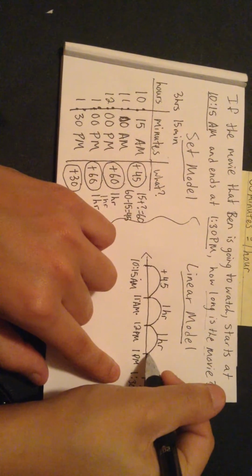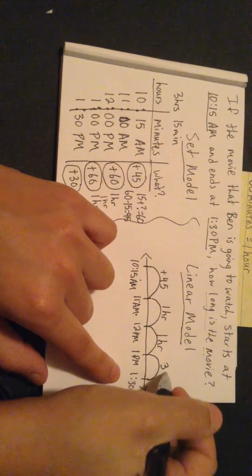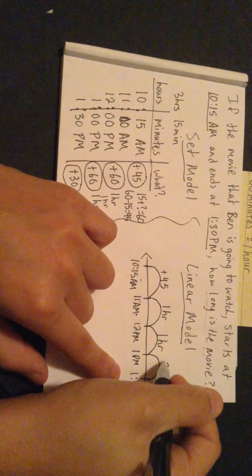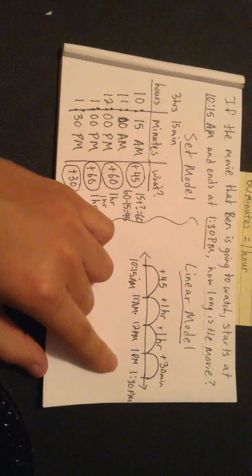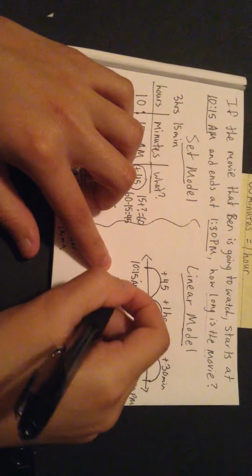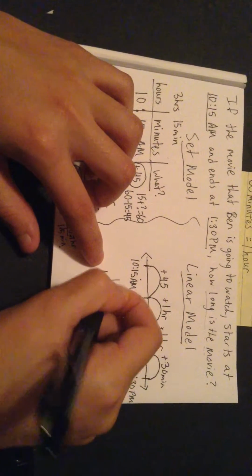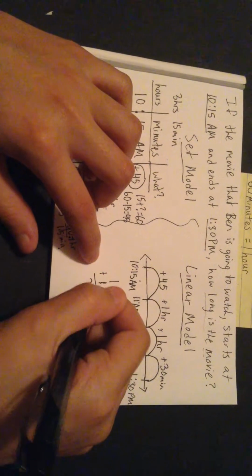And then to get from 1 to 1:30 last would be 30 minutes. So we just added 30 minutes. And for this one, we have a lot more space so we can show it out. So we have 1 hour plus 1 hour equals 2 hours.